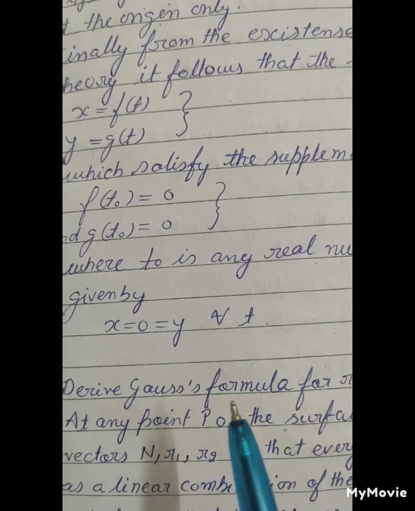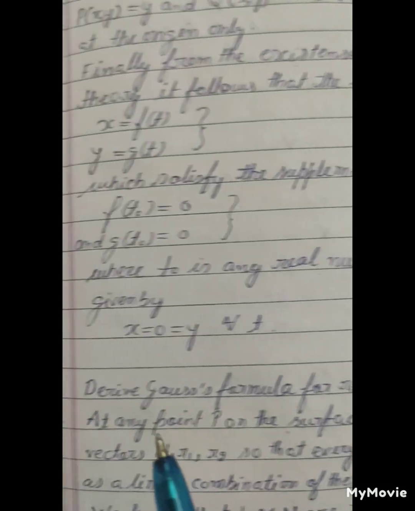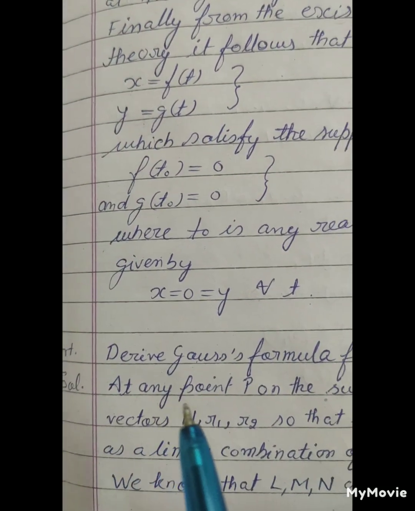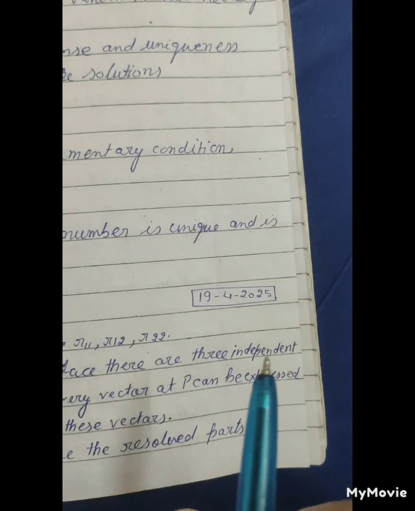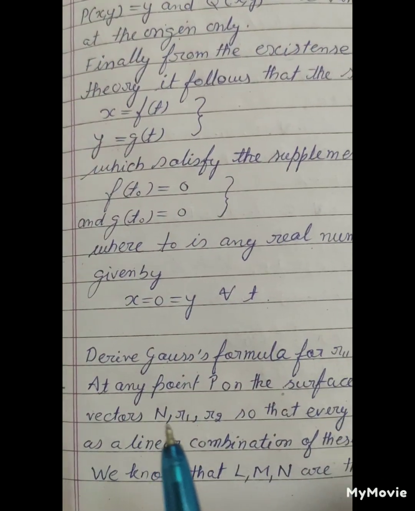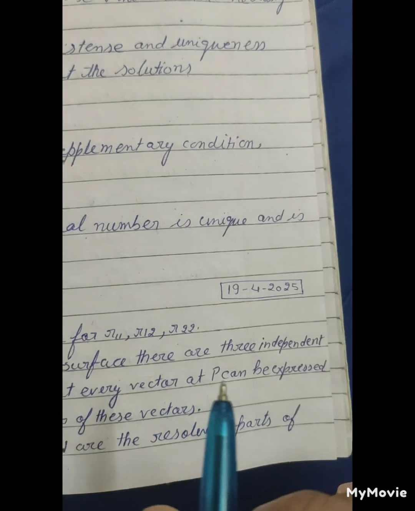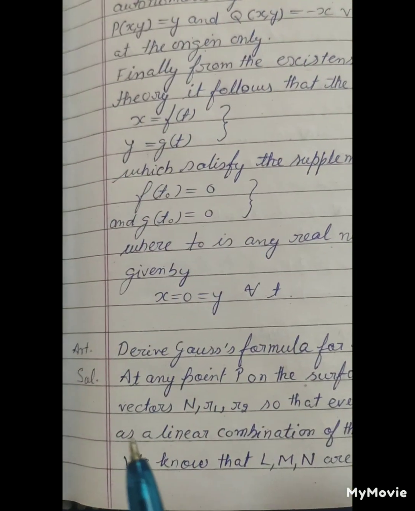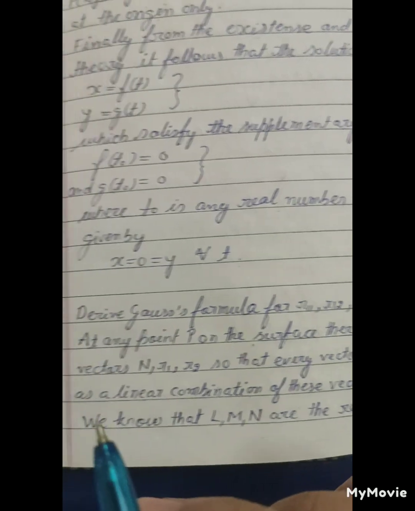Derive the Gauss's formula for r11, r12 and r22. Solution: at any point P on the surface there are three independent vectors n, r1 and r2, so that every vector at P can be expressed as a linear combination of these vectors.